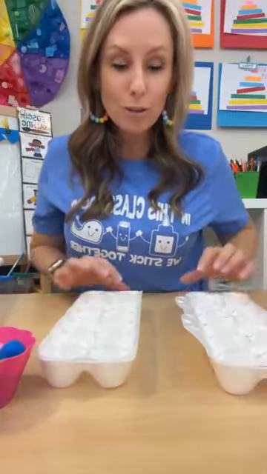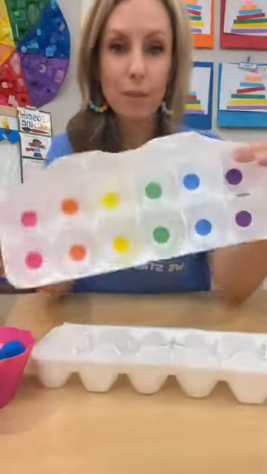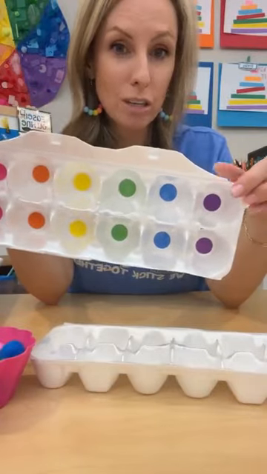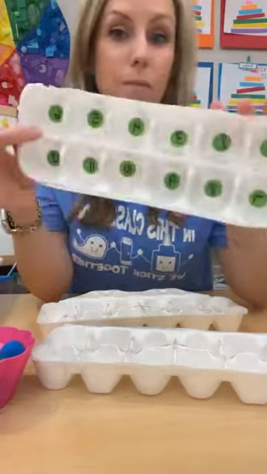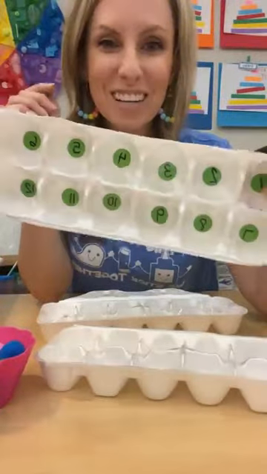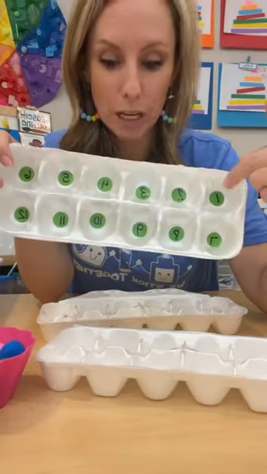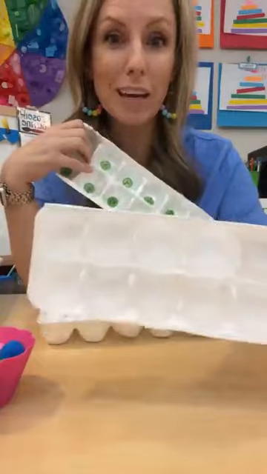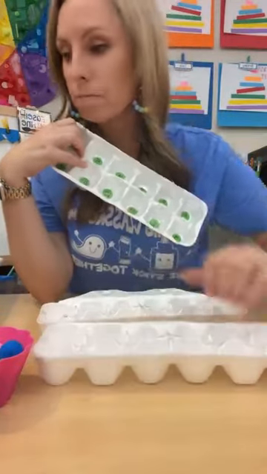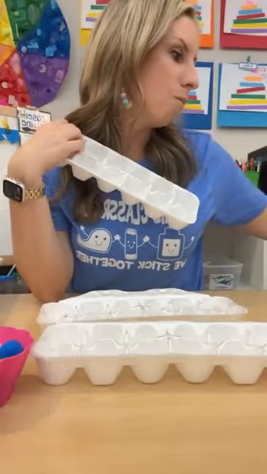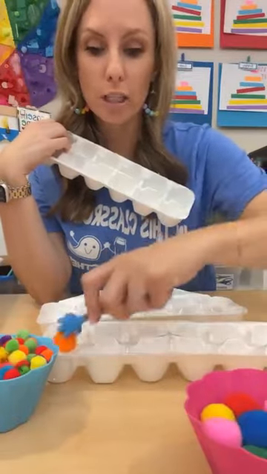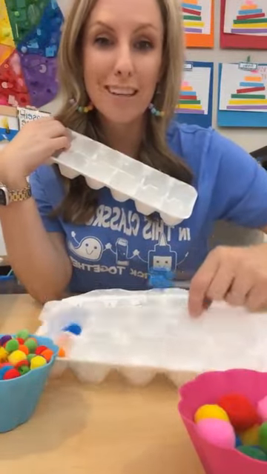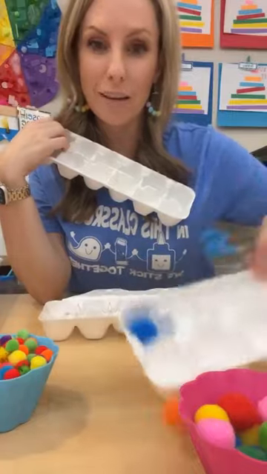And then you can also differentiate with the tray. So we have one that's just empty. We have this one that would be matching colors. And then this one is just identifying the number and putting that many in. So this one would be working on just fine motor, right? So they are just filling it up. This one's just fine motor because there's nothing in it.